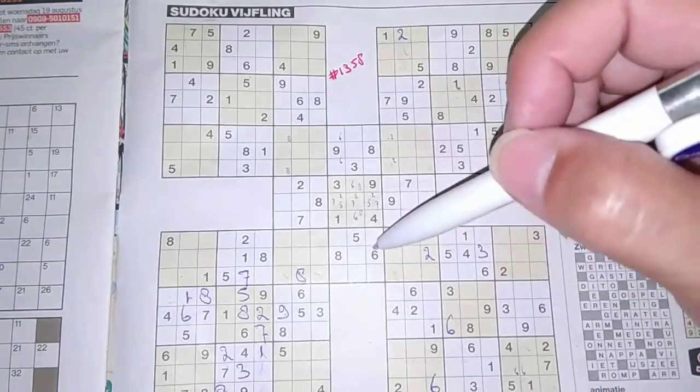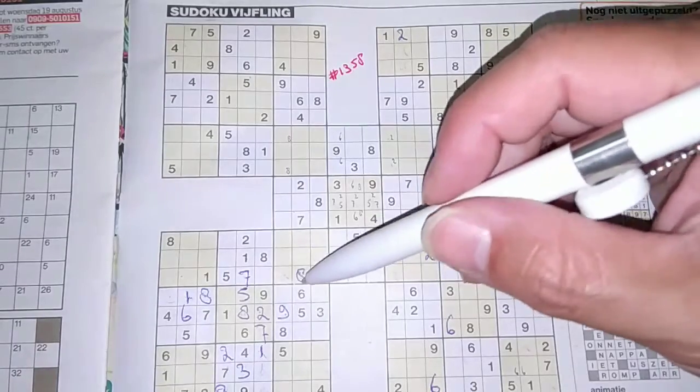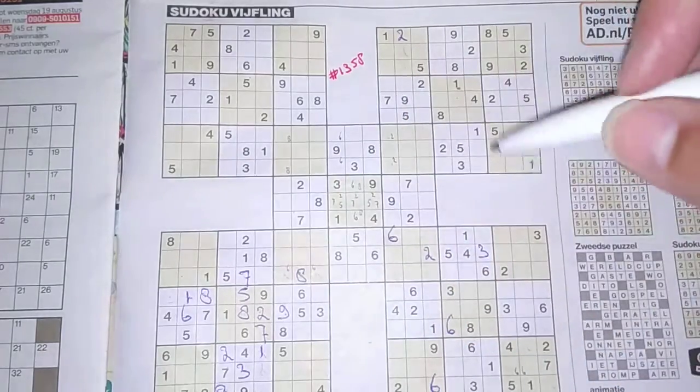6 in this row, 6 in the row below. So in the last row, these 2 boxes could be a 6. Let me mark them for you.